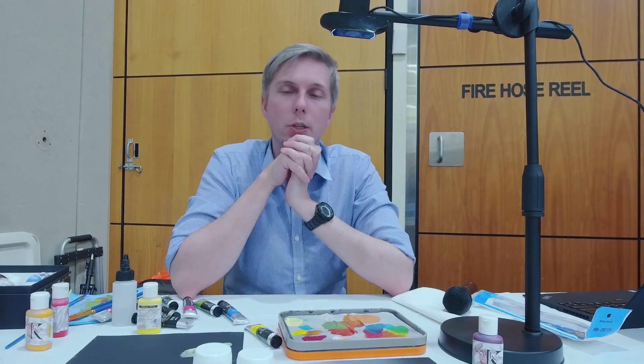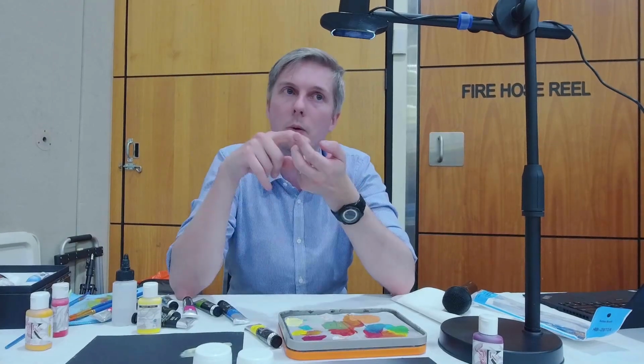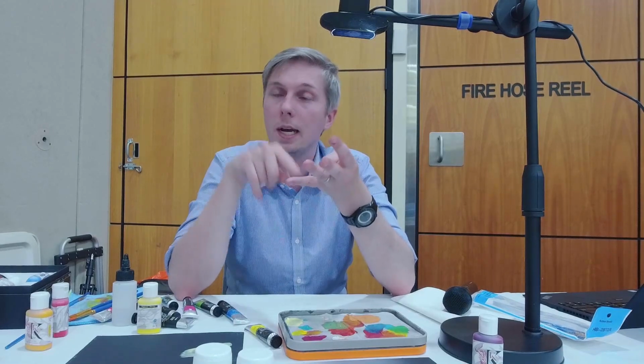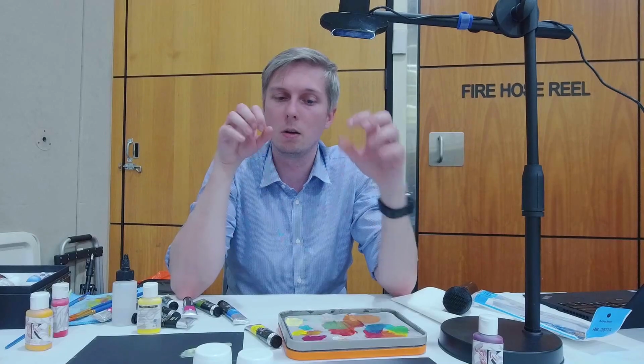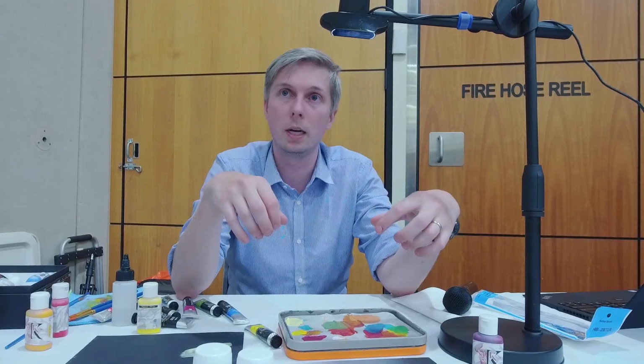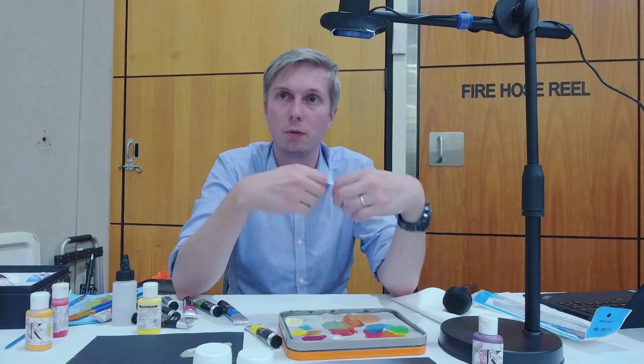I use a bunch of different things. I didn't think to bring it, but I will use water. I'll use what's called flow improver, which you can just get. I think Liquitex makes that. I have different mediums like matte medium, a glaze medium, and just water as well. They all do different things. Some stuff will make it take longer to dry. Flow improver breaks the surface tension and makes it flow a bit finer.